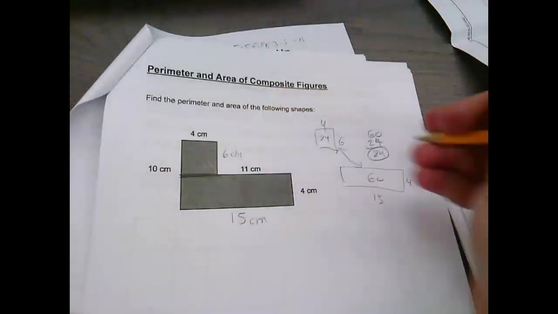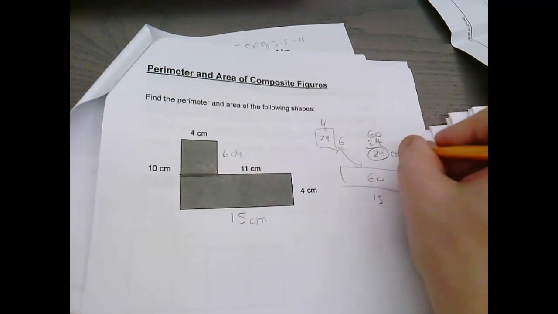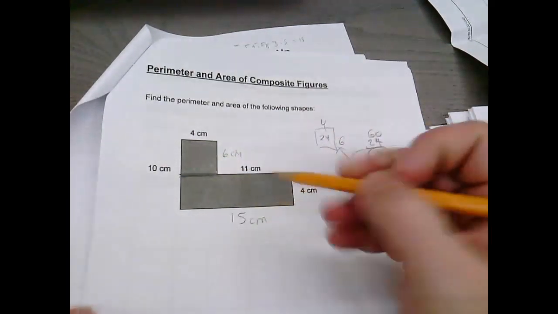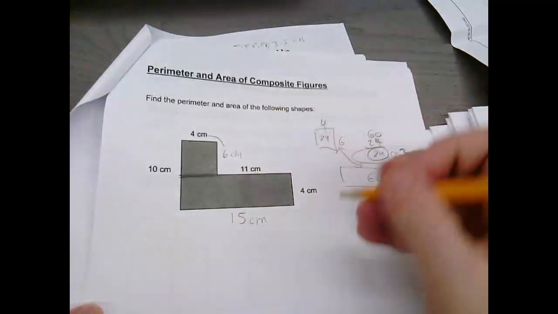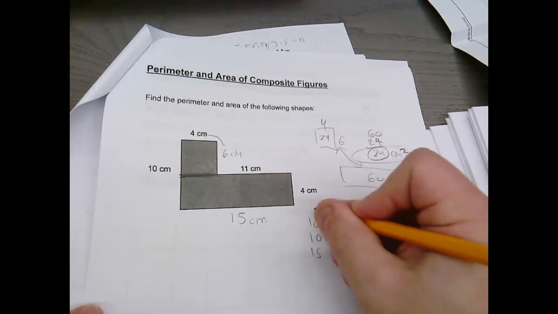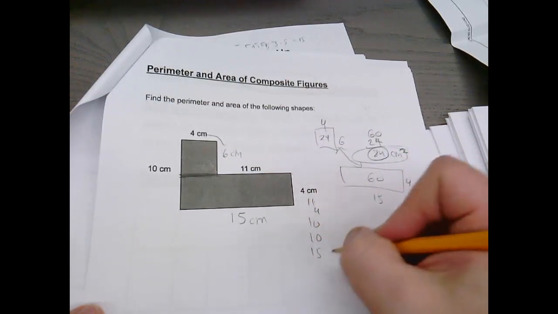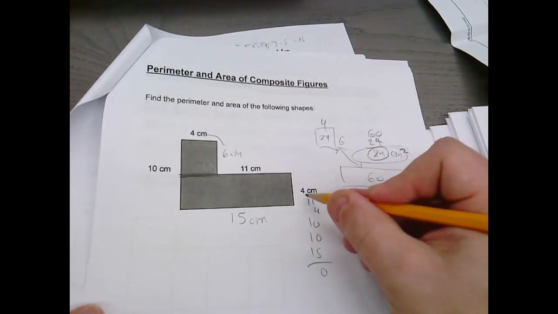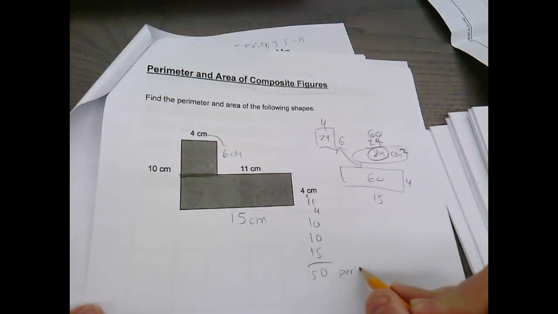So that is the area. It is centimeters squared because I just added two areas together. That's how much is inside of this thing. Then the other way, to find the perimeter, we're just adding numbers together. This plus this is 10. You already got 10, you got 15, you got 4, you got 11. 1 plus 4 gives me 5, 5 and 5, add a 10. So you carry that one up there, 1, 2, 3, 4, 5. So the perimeter is 50.